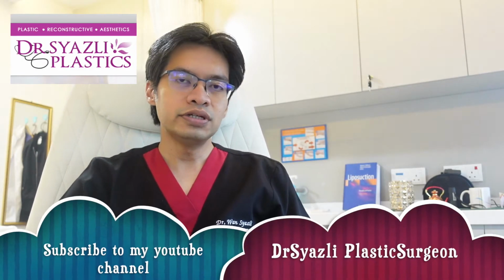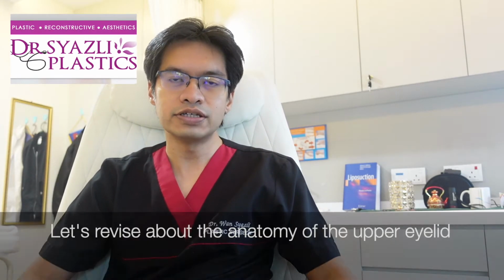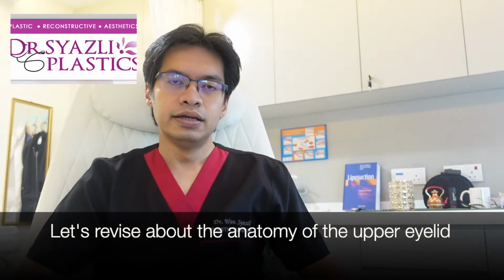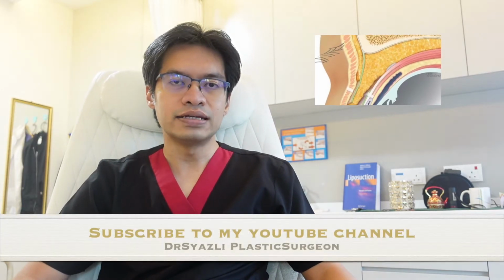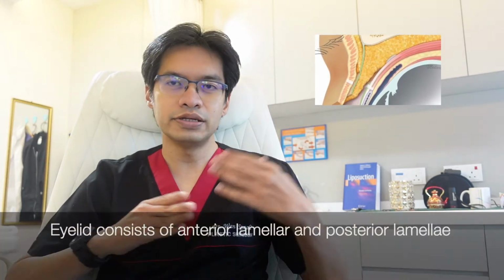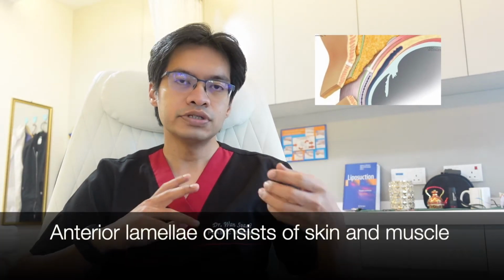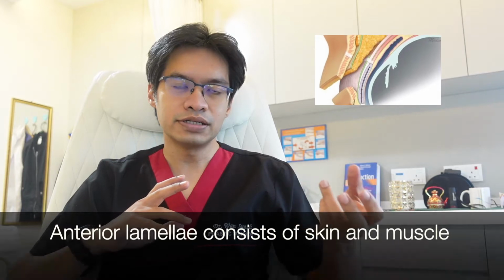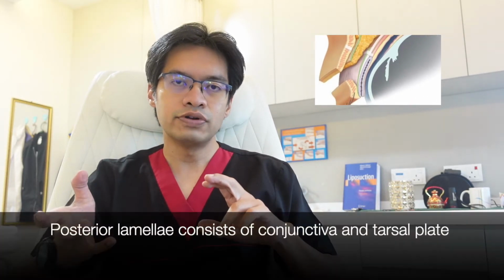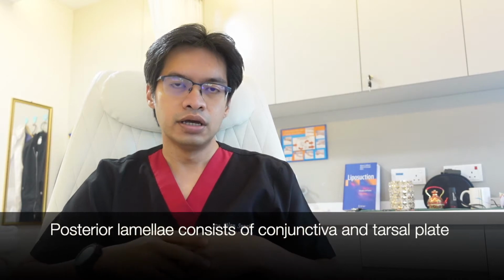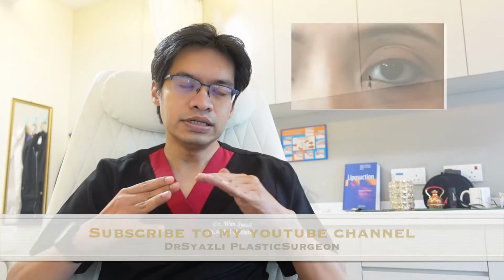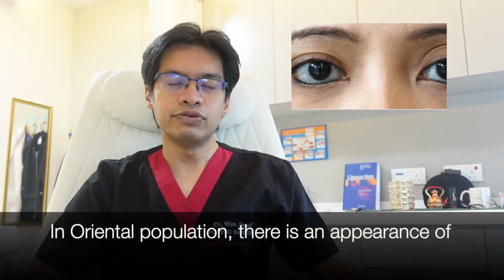Before we go into detail about the types of procedures that we can do, let us revise a bit about the anatomy of the upper eyelid. The upper eyelid usually consists of two layers of structures, which we call lamellas. We have the anterior lamella and the posterior lamella. The anterior lamella consists of skin and the orbicularis oculi muscle, and the posterior lamella consists of the conjunctiva and the tarsal plate. When you look at the eyelid, you will see there is a fold. This is what we call the eyelid fold.